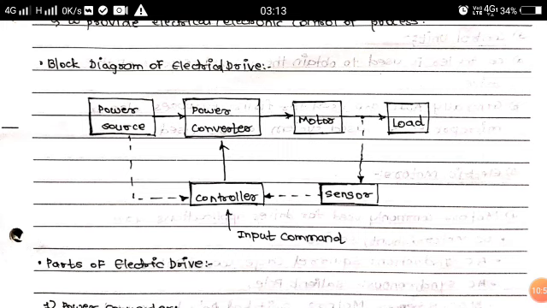In that case it has to change the level of the voltage, and it also does some functions, four functions, that we'll also see in detail afterwards. So the power converter gives power suitable to the motor.